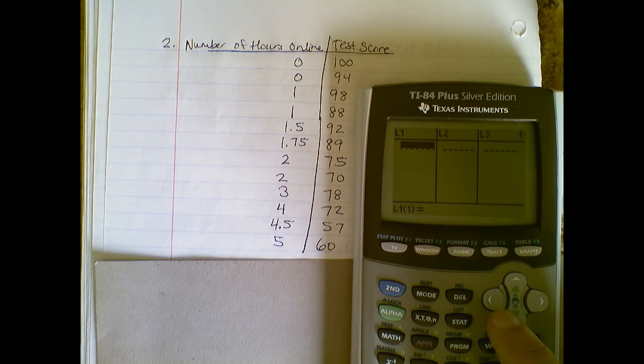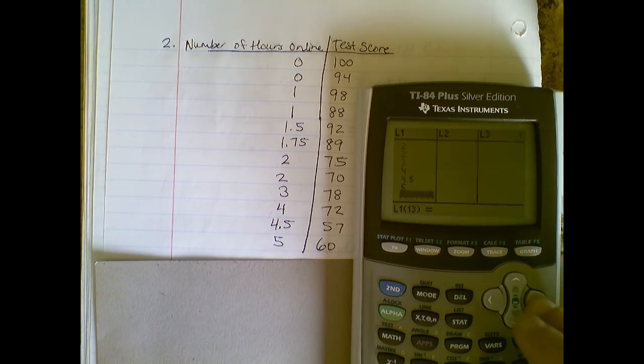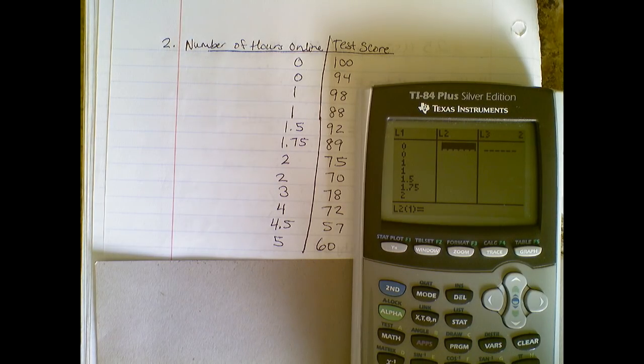So go back over to L1, and it's 0, enter 0. And I'll be quiet so you can type these in also. Make sure after each number, we're clicking Enter to go to the next one. And then we arrow over to the right, type in our test scores.